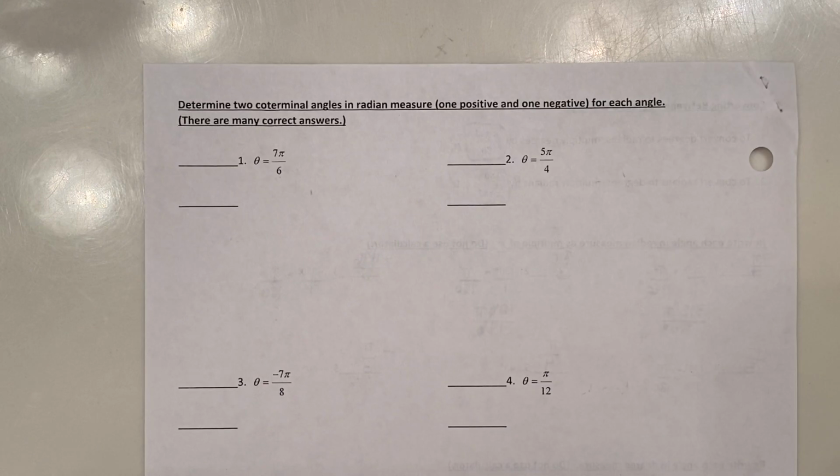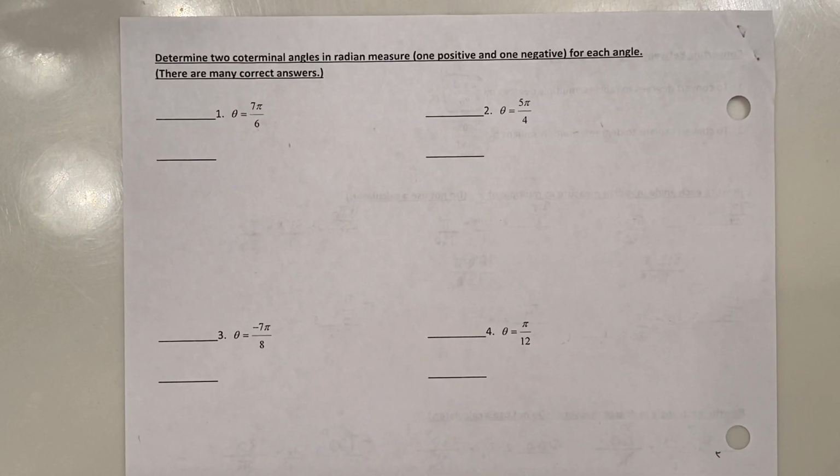All right, the other part of our objective in this lesson is we're going to revisit the topic of coterminal angles and supplementary and complementary angles. But this time, instead of looking at those topics with degree measured angles, we're going to look at radian measured angles.